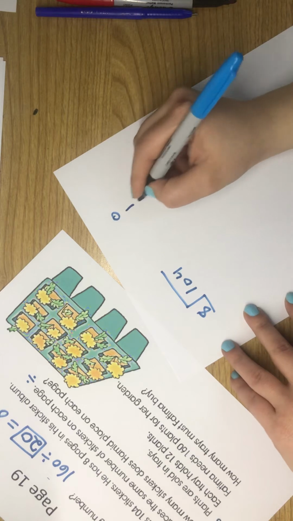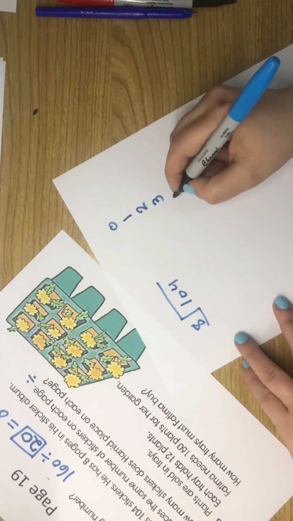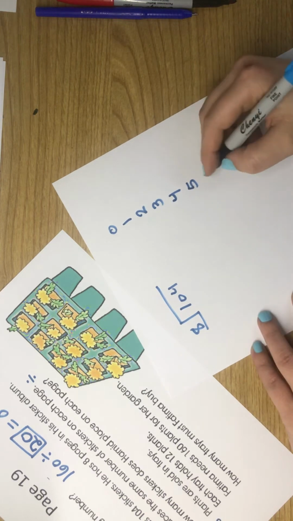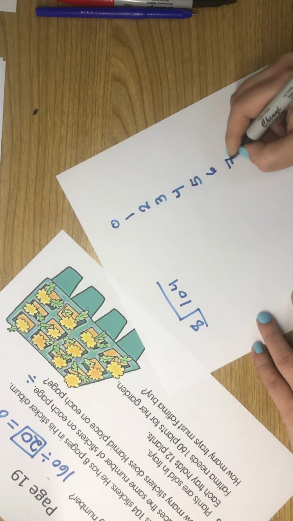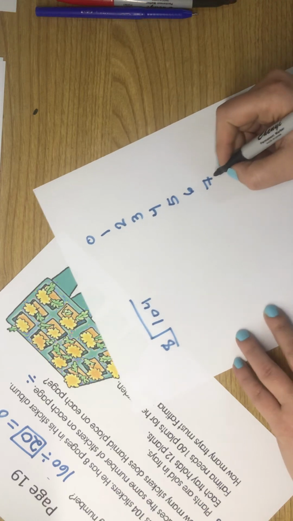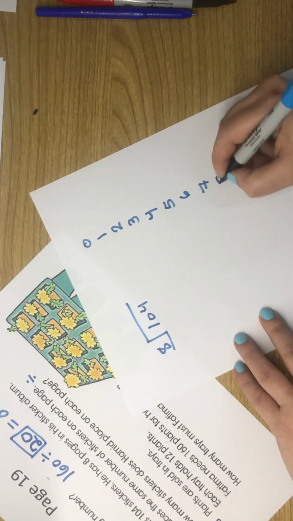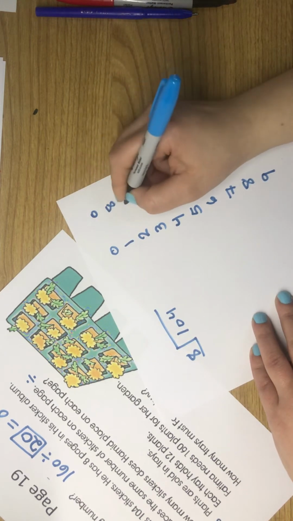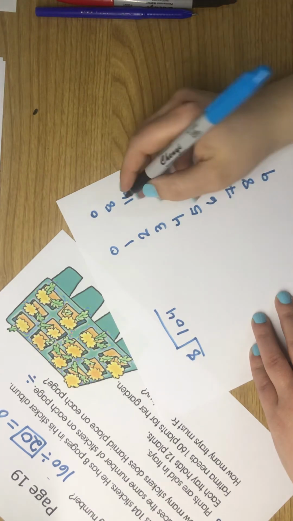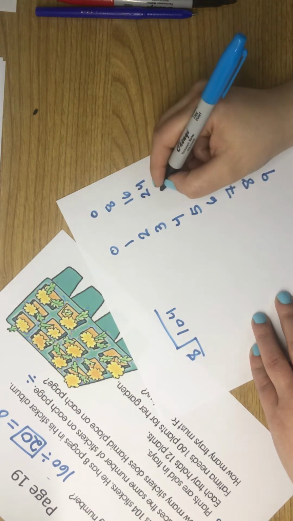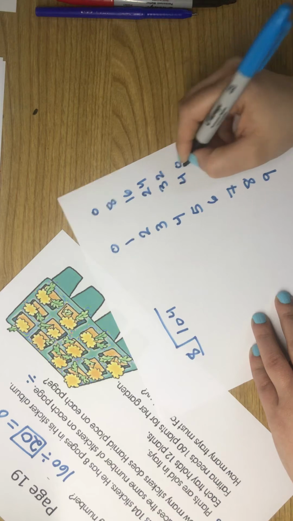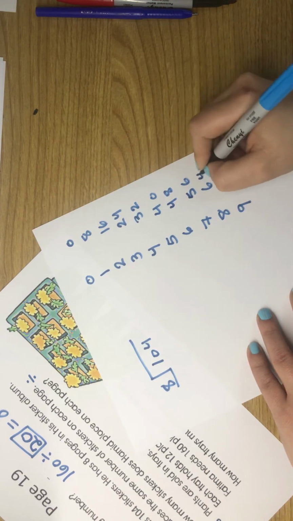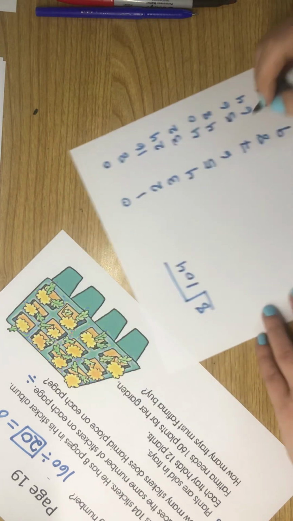Timetable of 8. I remember when I was a small girl, I had a little bit of a hard time remembering the timetable of 8. But by practicing, guys, it's going to be much easier. Practice, practice, practice. 0, 8, 16, 24, 32, 40, 48, 56, 64, and then 72.